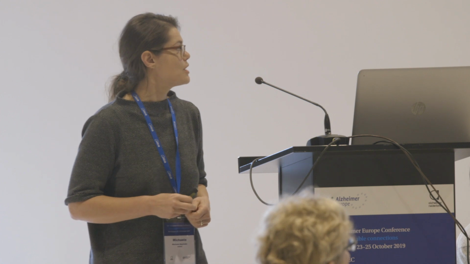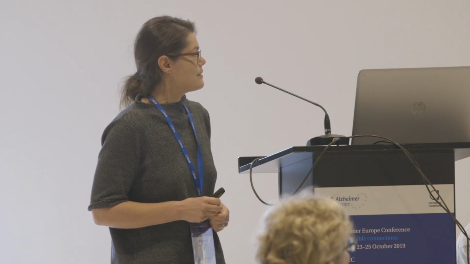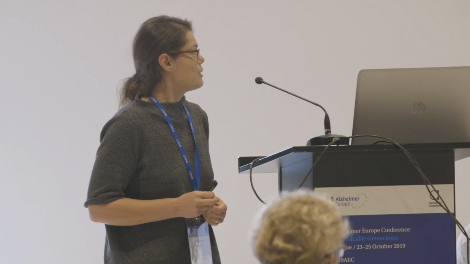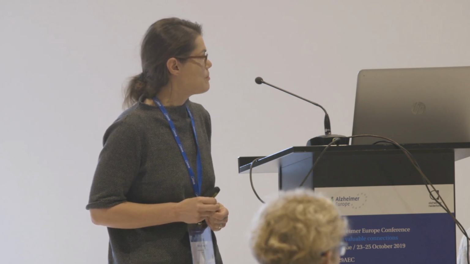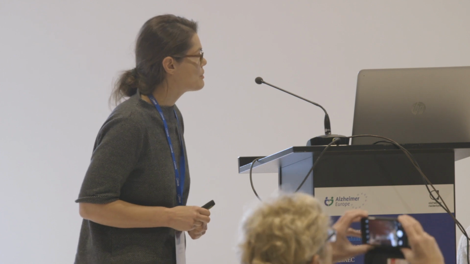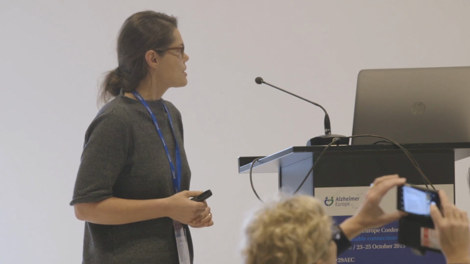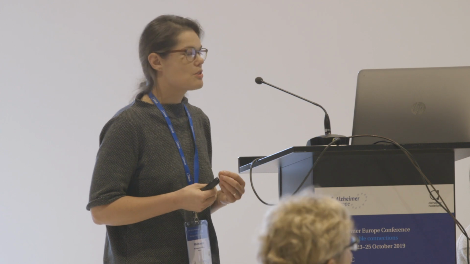Now, safeguards have to be in place, and Article 89(1) says that processing for archiving purposes in the public interest, scientific or historical research purposes, or statistical purposes, shall be subject to appropriate safeguards in accordance with this regulation.